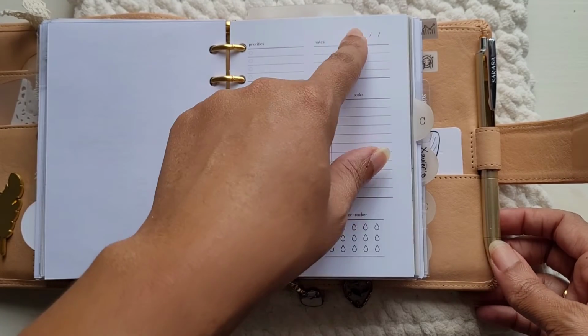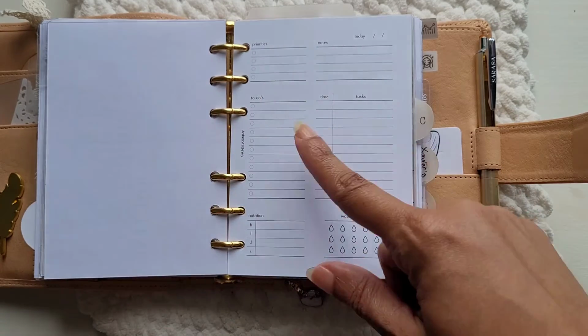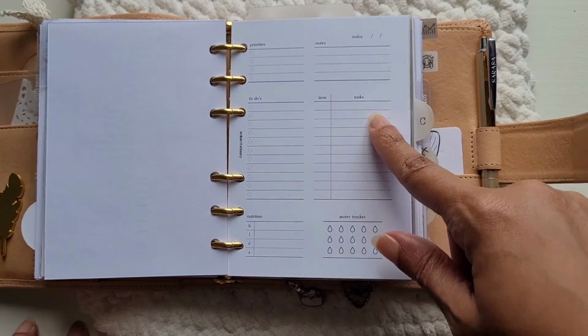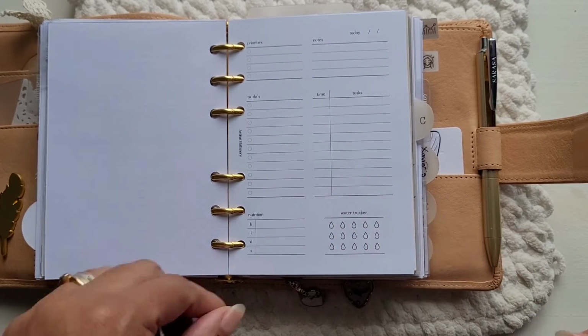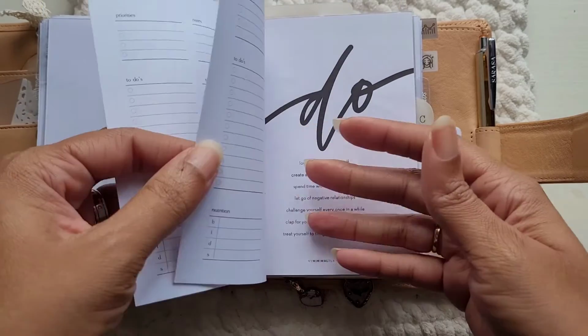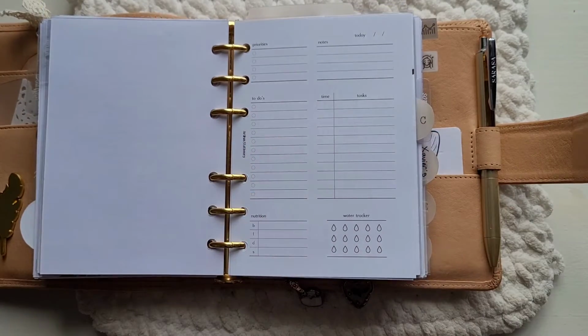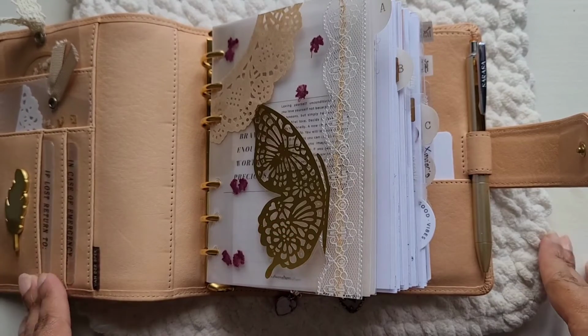So here we have the space for the date, priorities, notes. We have to-dos, time, tasks, nutrition, and a water tracker. So I just have like a couple of those in here. So that was a more in-depth look at my inbox and schedule sections.